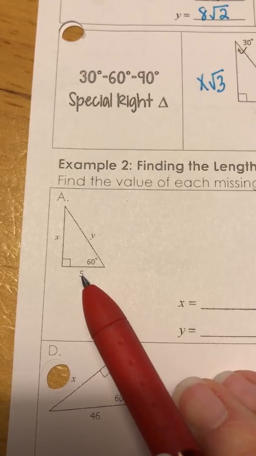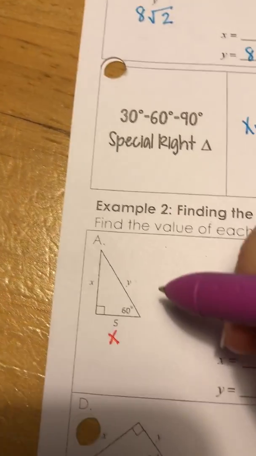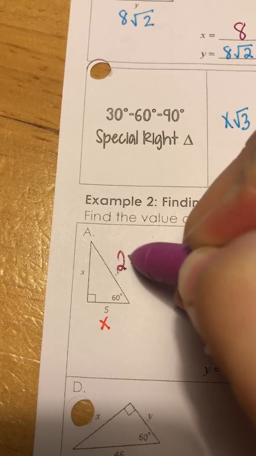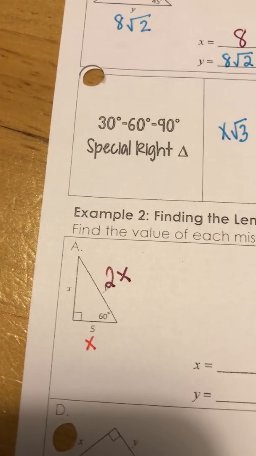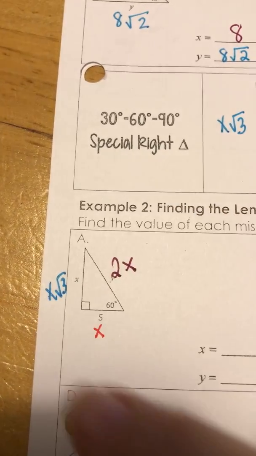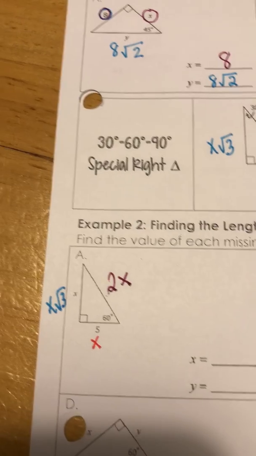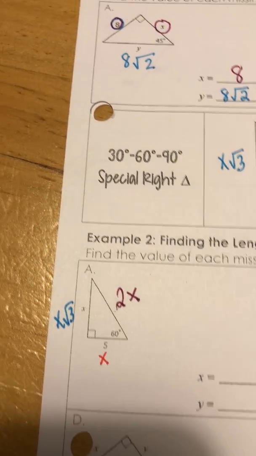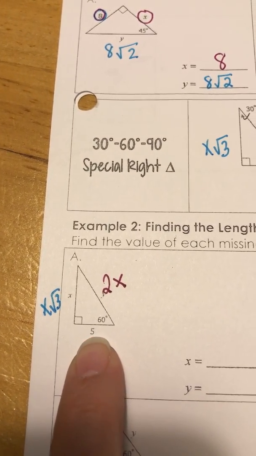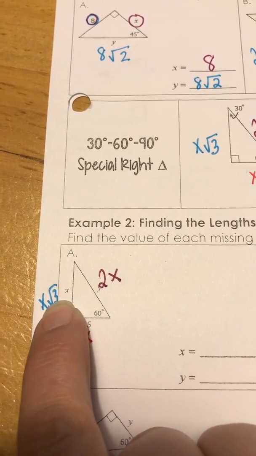So down here, we are given the short leg. Short leg is our X, okay? Our hypotenuse is 2X. And our long leg is X radical 3. Okay, so as right now, I'm ignoring these X and Y's. I'm just worried about matching it to this triangle up here, okay? If I know that this little short side is 5, I can plug that 5 into that spot right there. So that would be 5 radical 3.